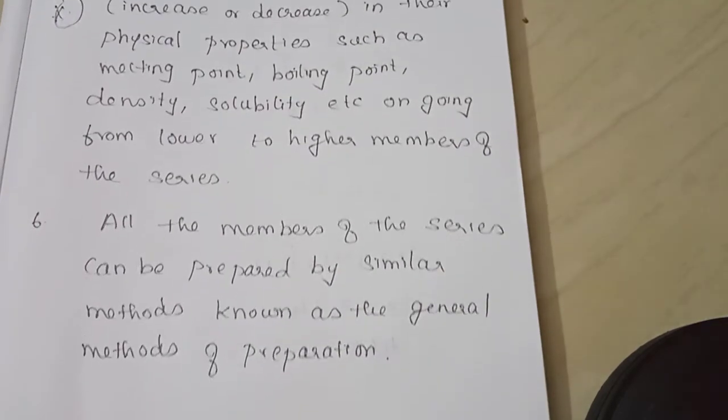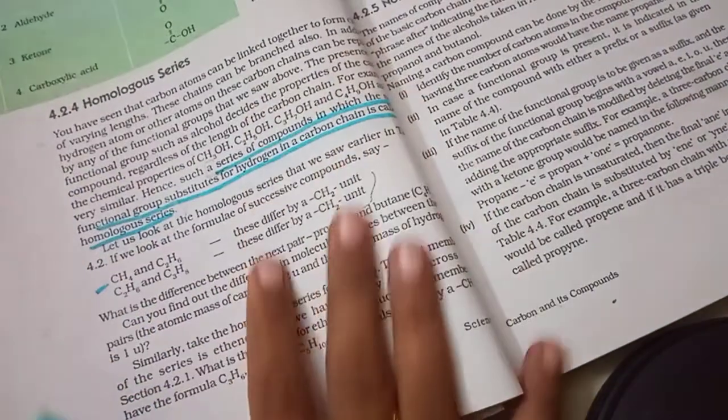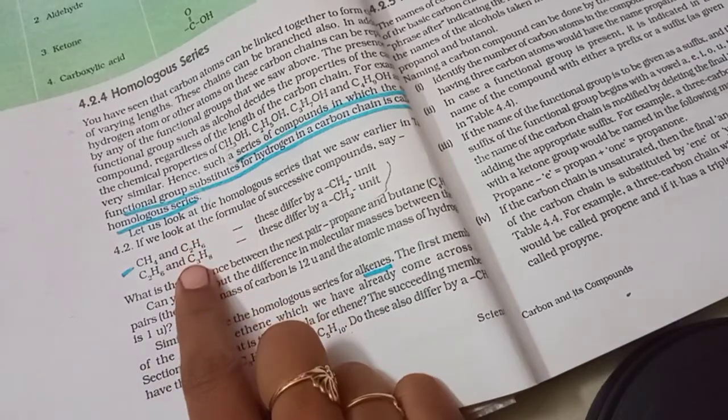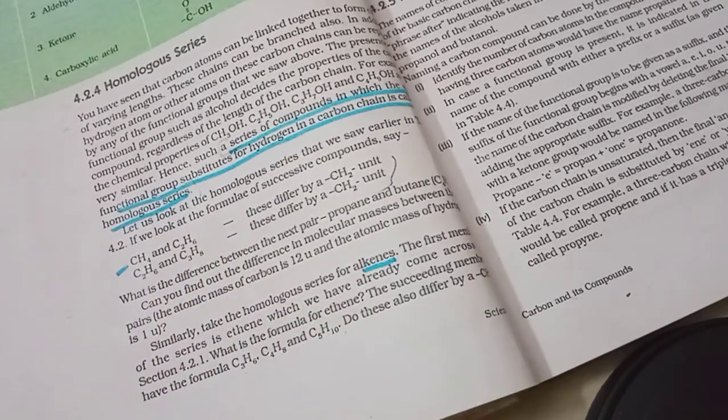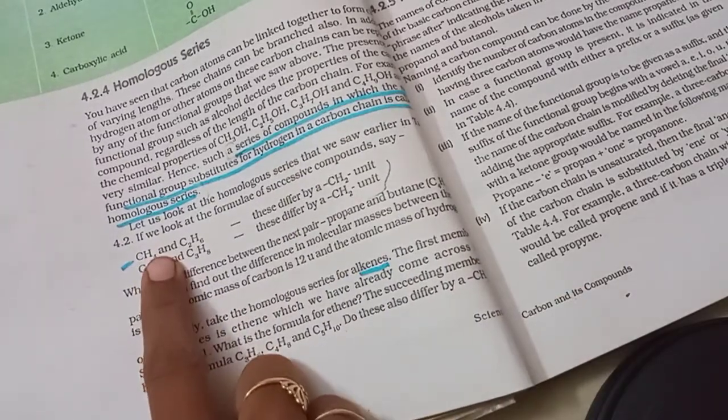The last point: all the members of the series can be prepared by a similar method. The preparation and nomenclature topics are deleted for the 2021 to 22 academic year. If you see the homologous series on page number 66, this is the homologous series definition and the points are given here.